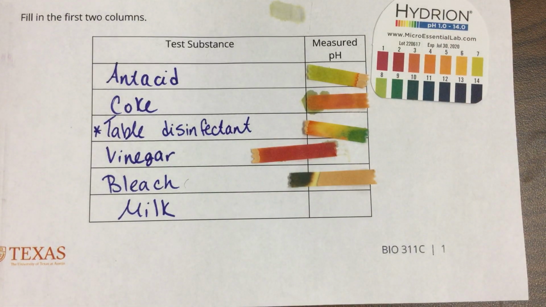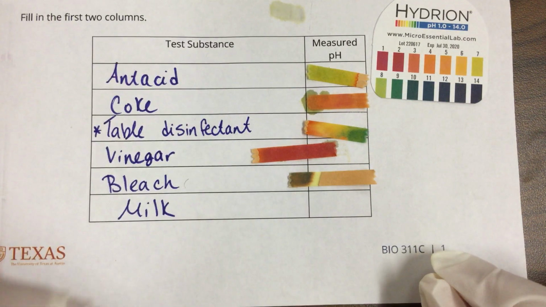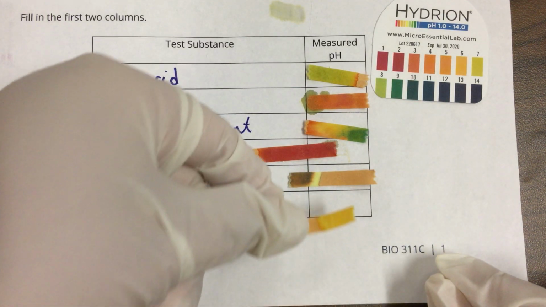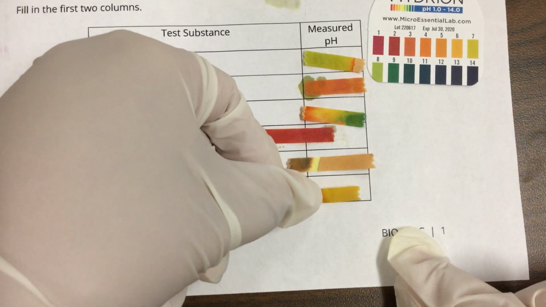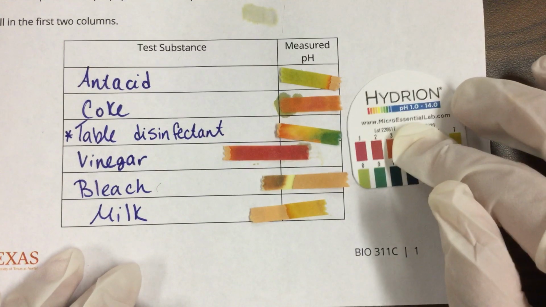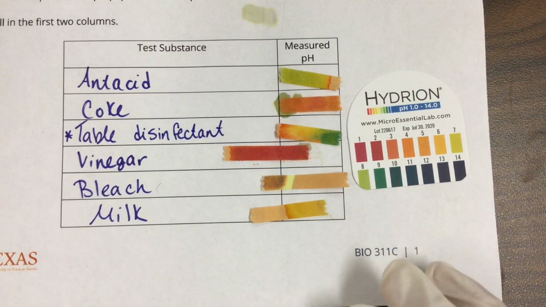Next is milk. I found an easy way to do this. There we go. And there's milk. That's how these test.